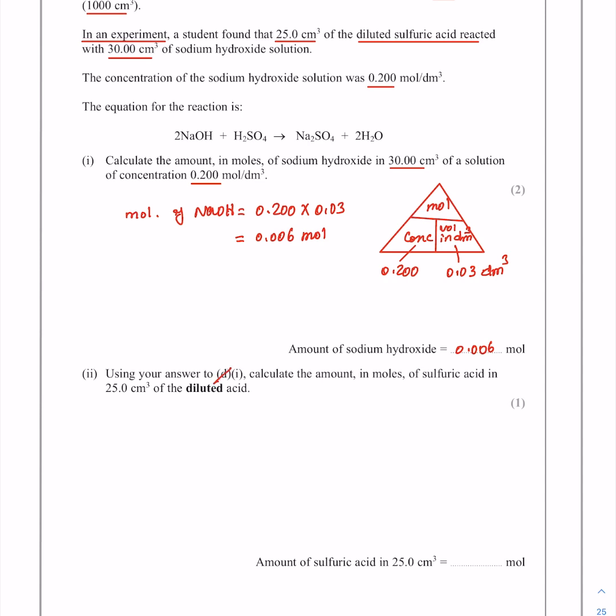Using your answer to I, calculate the amount in moles of sulfuric acid in 25 cubic centimeter of diluted acid. طيب هنعمل ratio between المولز of sodium hydroxide للسلفوريك acid. الريشيو كام؟ 2 to 1، وده معناه ان المولز of sulfuric acid هي نص المولز of sodium hydroxide. فلو احنا مطلعين المولز of sodium hydroxide 0.006 يبقى المولز of sulfuric acid نصها، يعني over 2، يبقى هنا 0.003 مول. يبقى نحط هنا 0.003 moles.